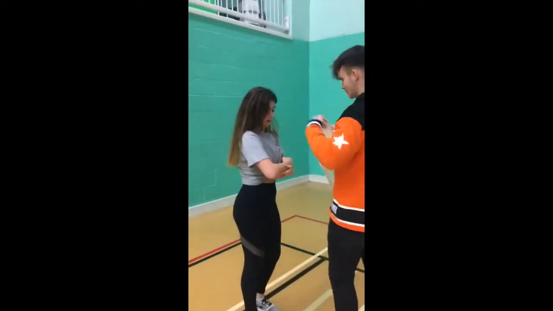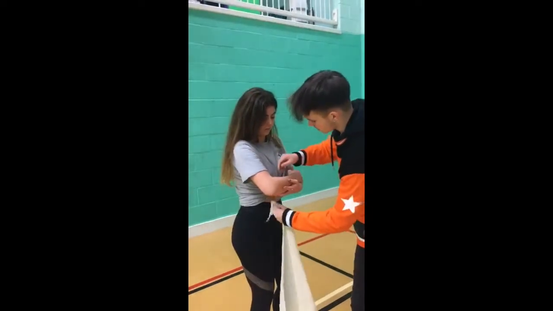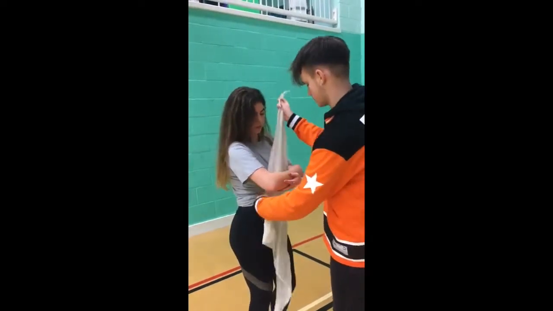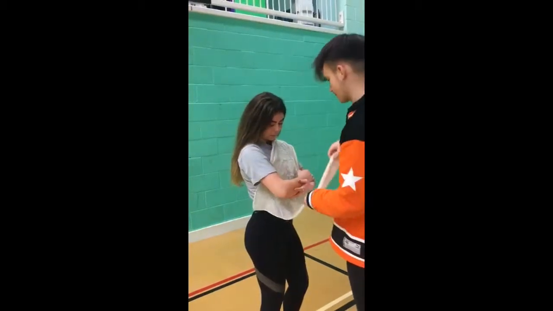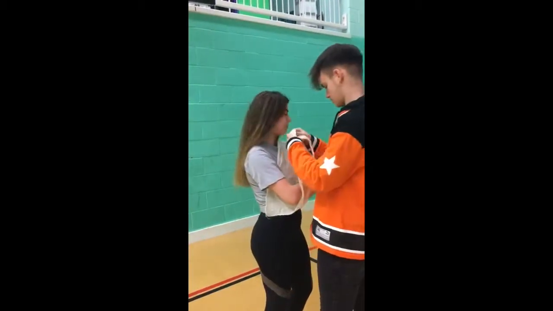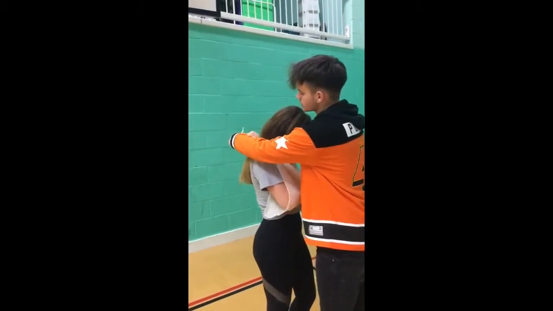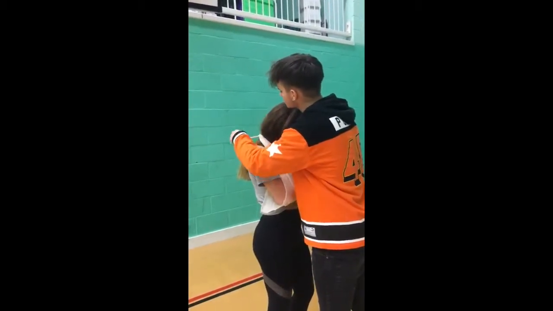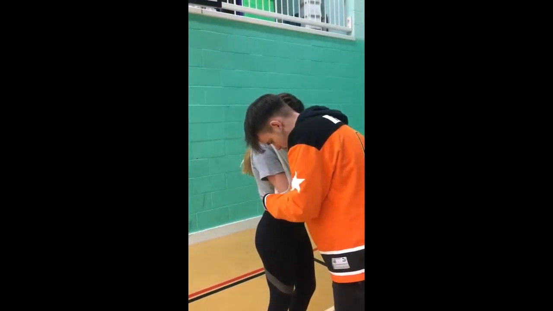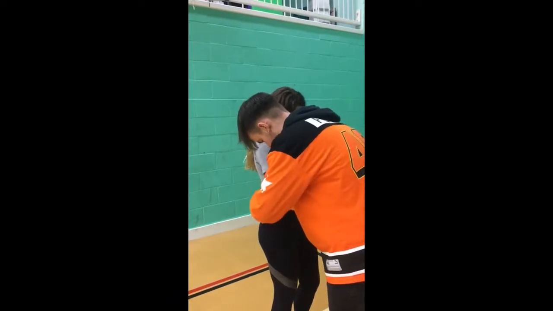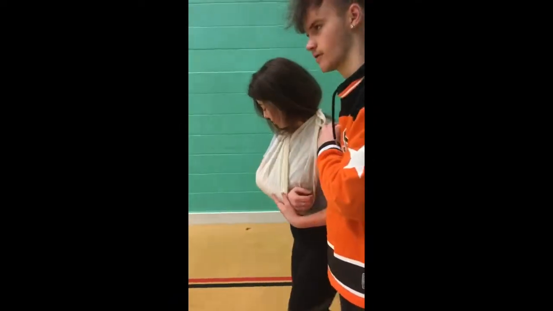So to treat a broken arm, he will temporarily use a sling until further treatment can be provided. He does this by firstly taking one part of the sling and wrapping it underneath the injured arm. He will then take the other side and wrap it over the top of the injured arm so that it can be secured in place. He'll then tie it at the back of her neck so that it stops coming undone. And then we'll take her over to a bench to sit down until further treatment is provided.